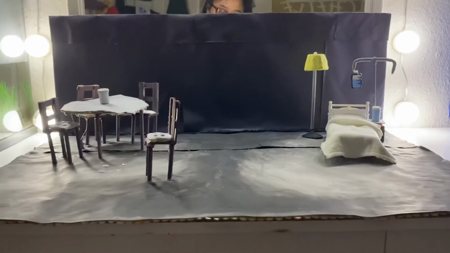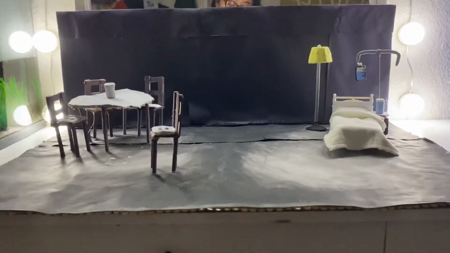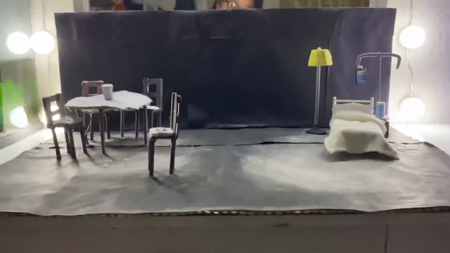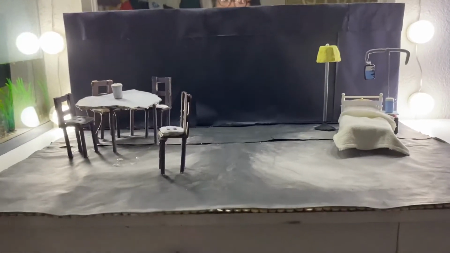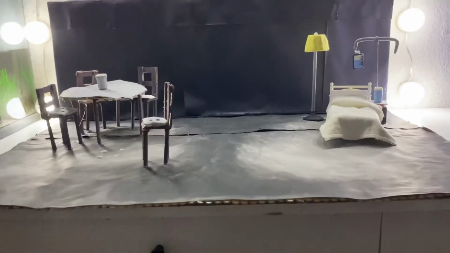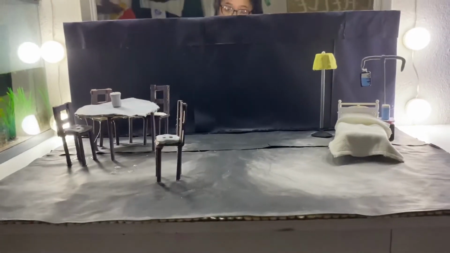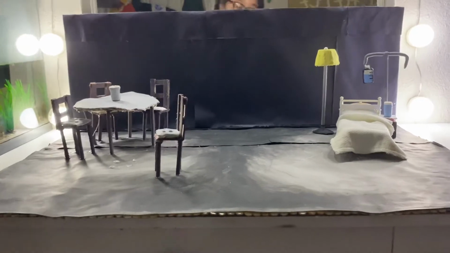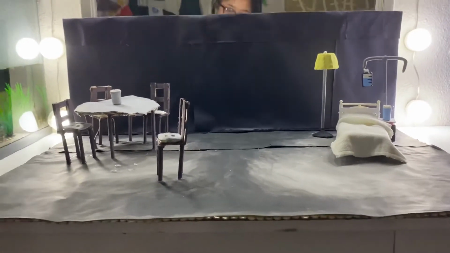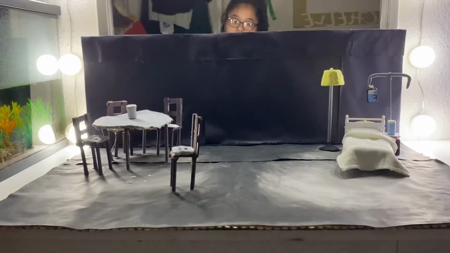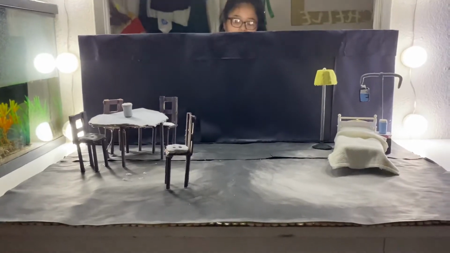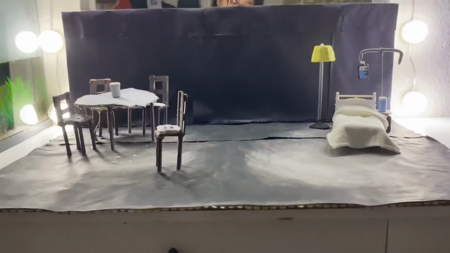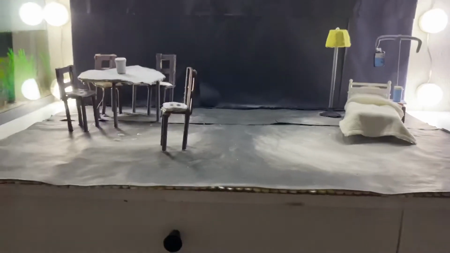Also, for the color scheme, I decided to keep it really dull, because throughout this whole scene there's a really depressing, really solemn vibe that one gets when reading it. At the end of the scene, both Joe and Prior are left alone, so I really wanted the audience to feel the emptiness and the loneliness of when they are left alone at the end of the scene.